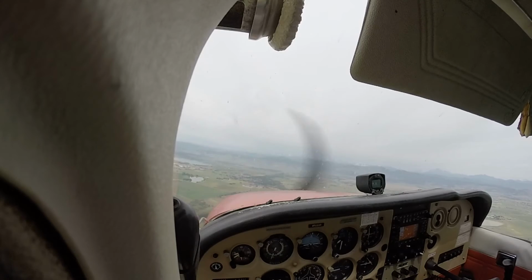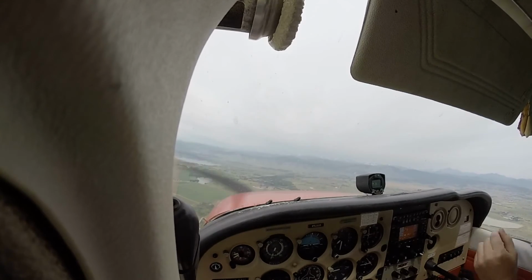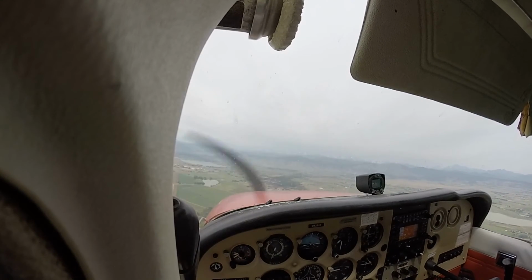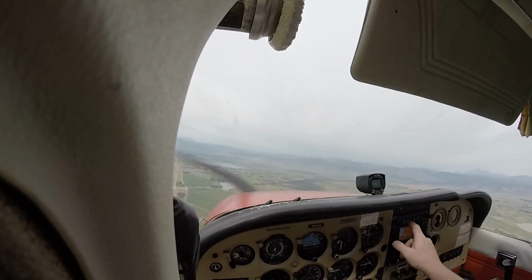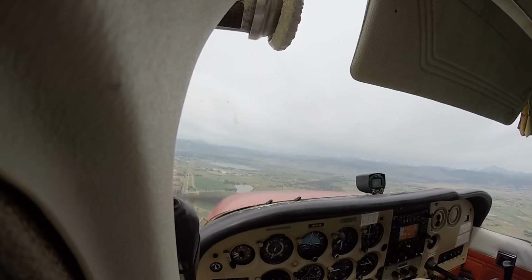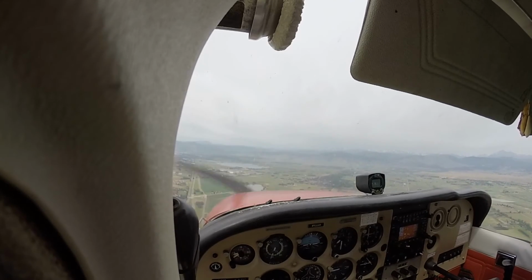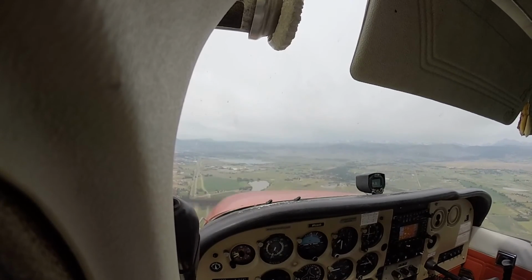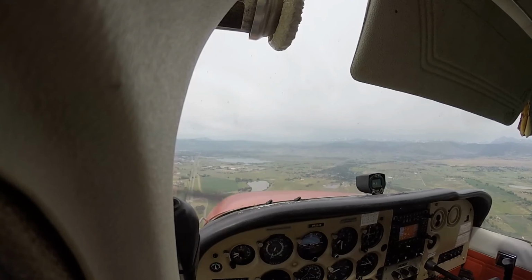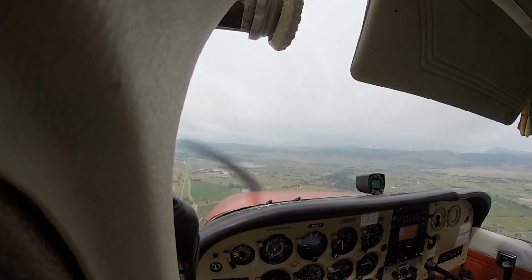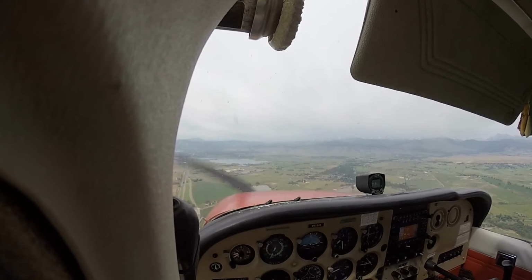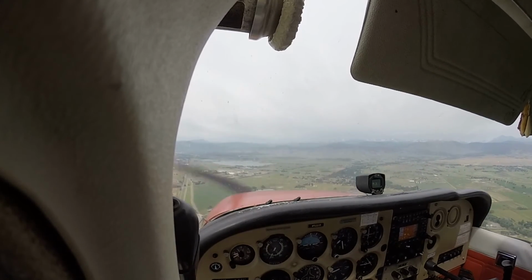Traffic, glider 1 Echo Foxtrot, midfield left crosswind, glider 8 Boulder, traffic, glider traffic on midfield. Clear below 12,000, temperature 25 Celsius, dew point 8, altimeter 3014, remarks. Density altitude 7,500.